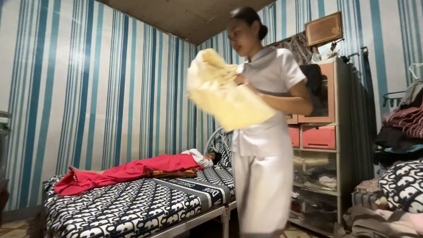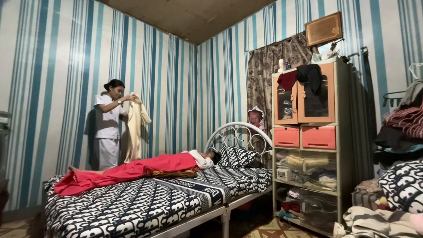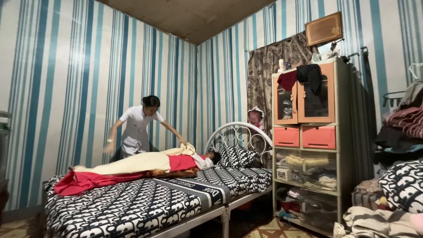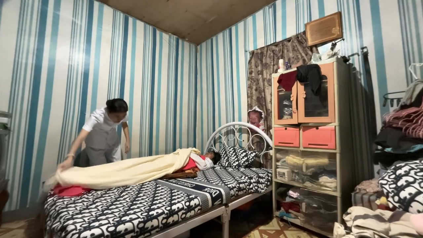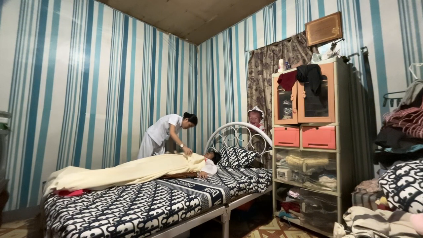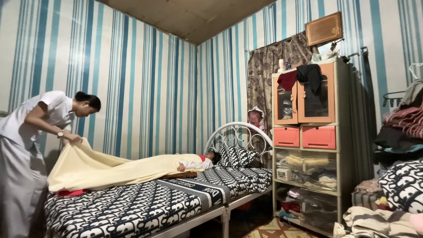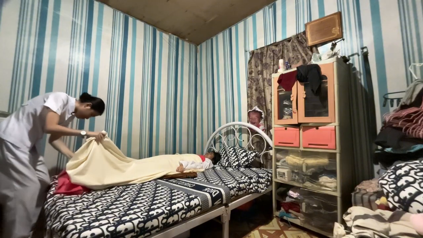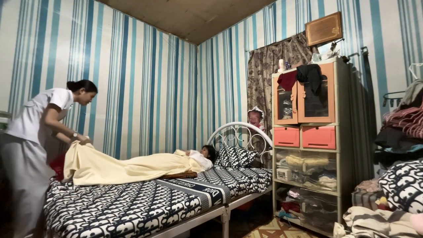Give the patient the blanket. And remove the bath blanket that was given earlier, and please hold it now.